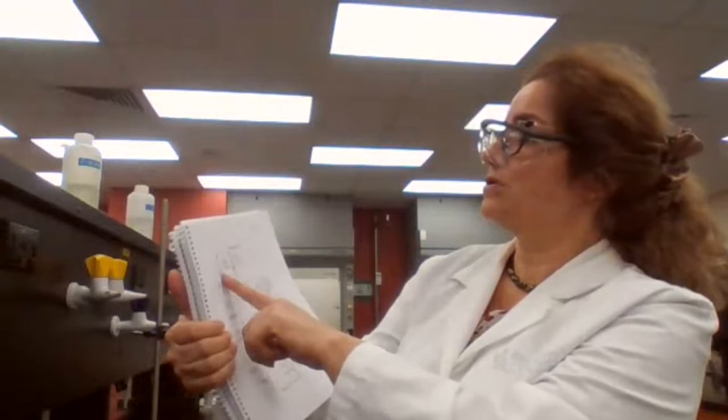So if you have a mixture of an acid and a neutral compound, you can add a base like sodium hydroxide. Sodium hydroxide is going to react with the carboxylic acid and change it to sodium carboxylate, a salt of the acid. Especially the sodium salt of the acid is going to be soluble.